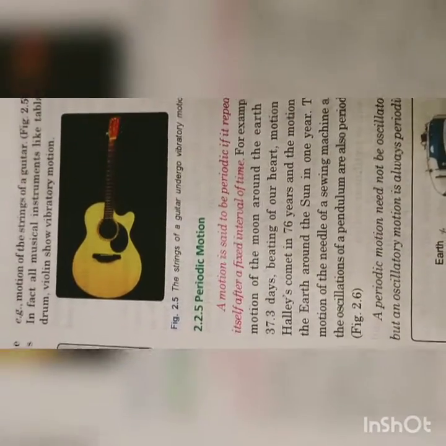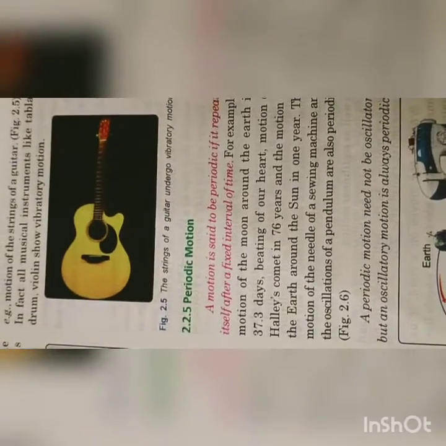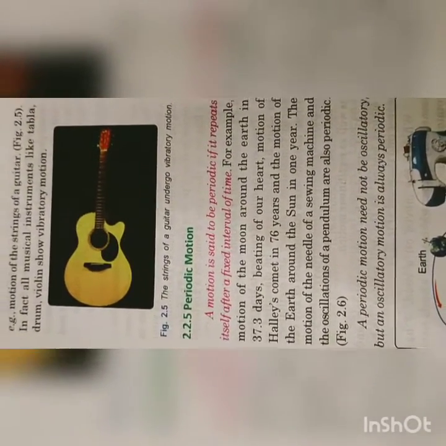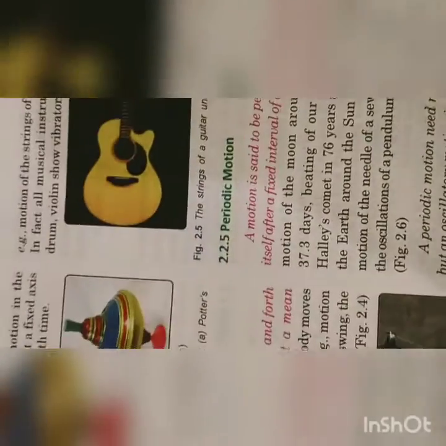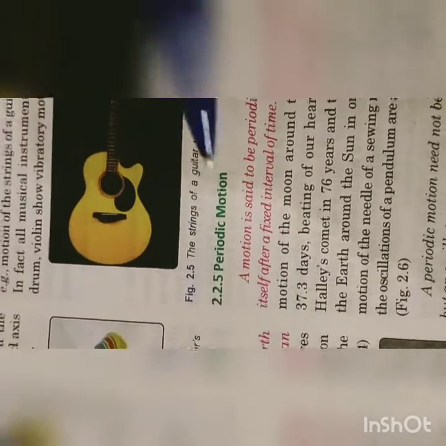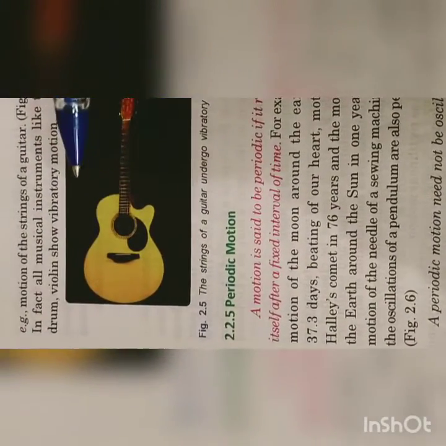And also in the tabla or the other musical instruments, there is vibratory motion, that's how vibration is produced.